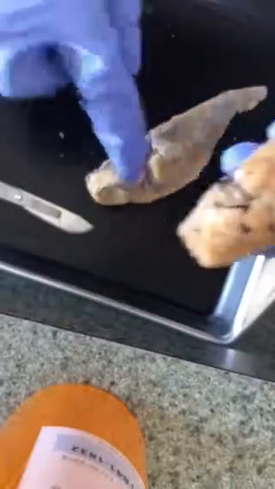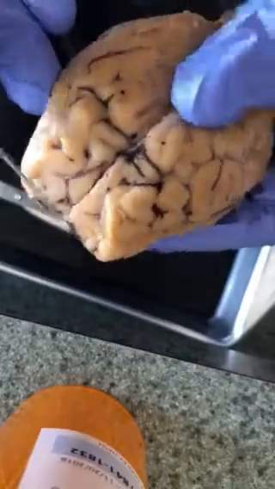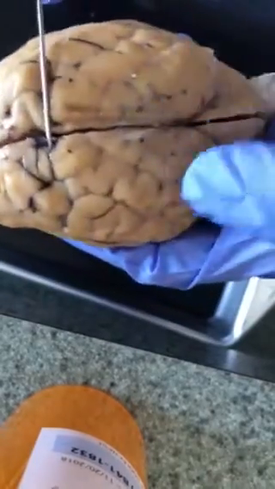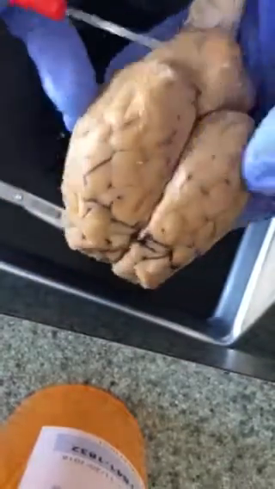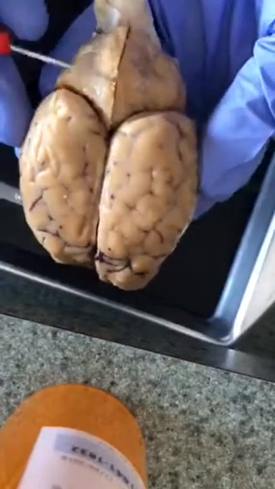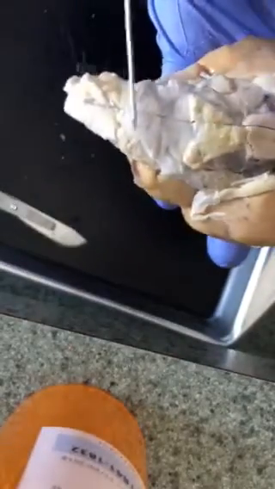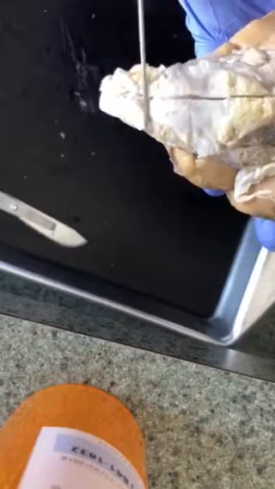And let me just go over these structures again. So we've got frontal lobe, parietal, temporal, occipital lobe. This is our cerebellum. And then here would be our pons and our medulla, and then if you can kind of see them better here, pons, medulla, spinal cord, and that is it.